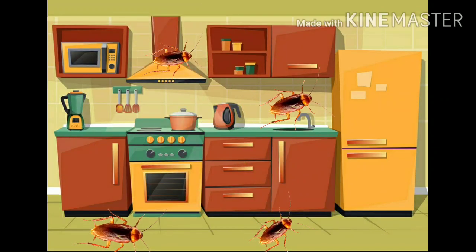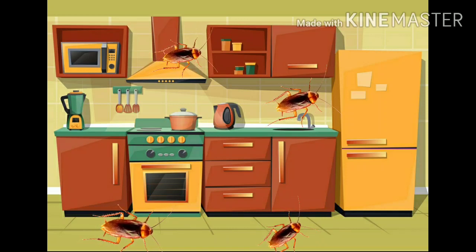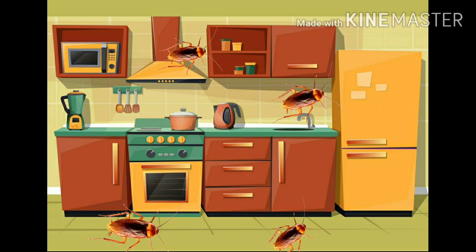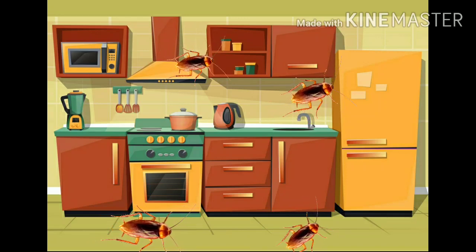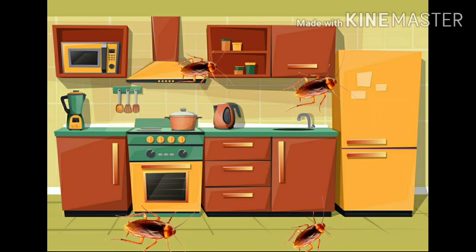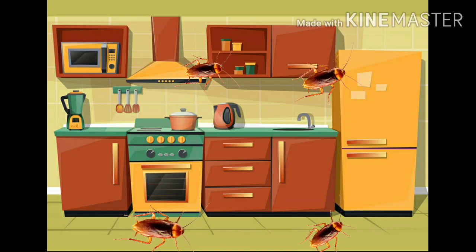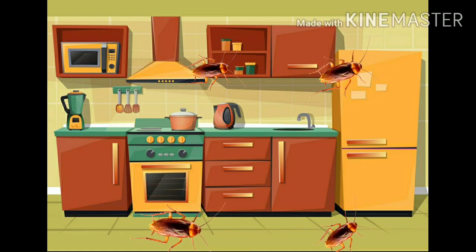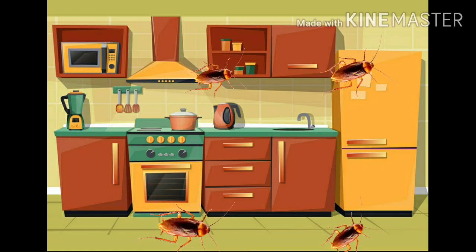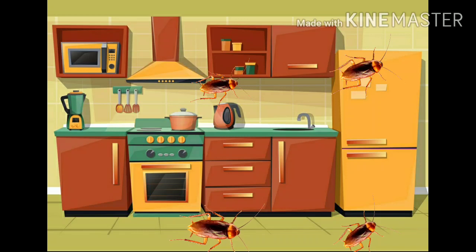Now let's learn about the cockroach. I think in everybody's home these tiny creatures are found, especially in the kitchen. A cockroach has a special form of skeleton that is found on the outside of the body. It has a hard cover and it is called an exoskeleton because it is the outer skeleton of a cockroach's body. It protects the soft internal parts. The exoskeleton is not made up of bone.